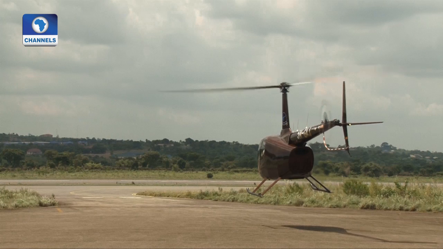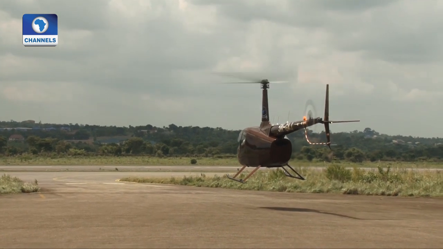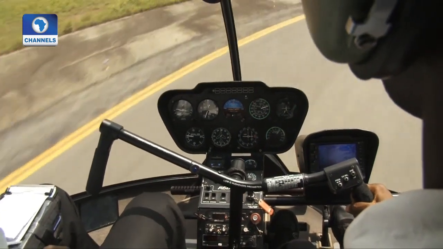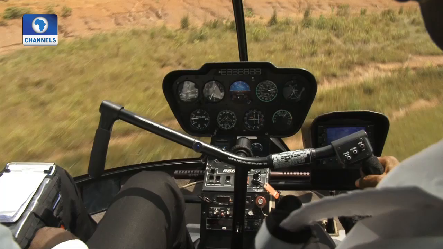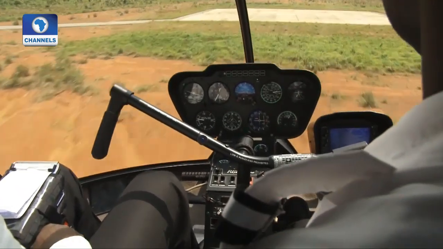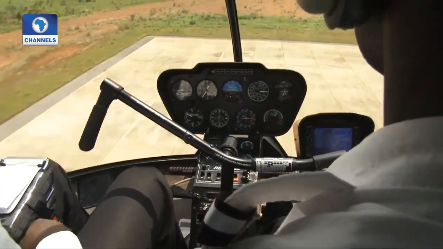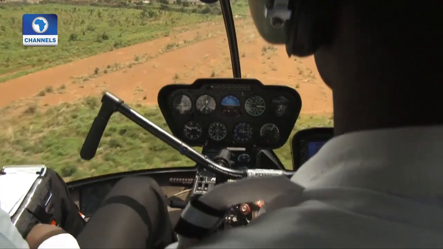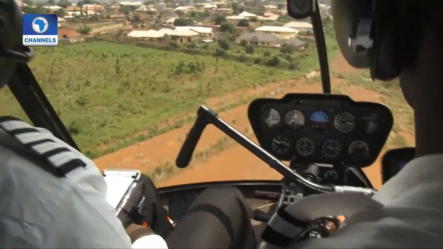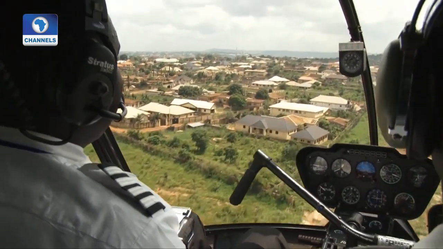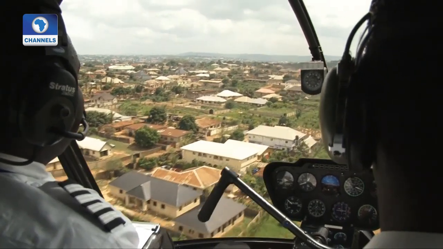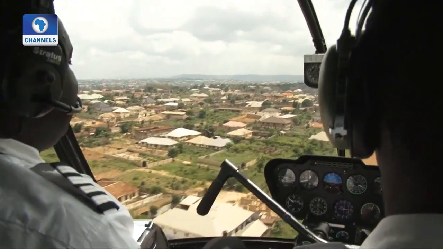For the control of the helicopter, we have the cyclic control, we have the collective for the pitch, then we have the rudder for the movement of the nose, left or right. So when you pull up the collective, you take more power.